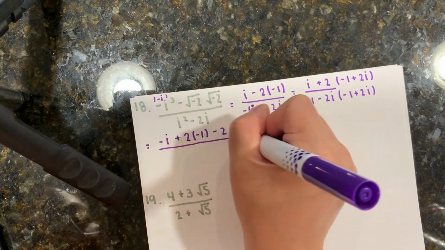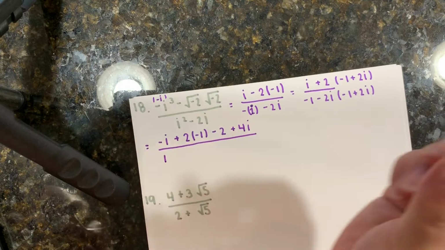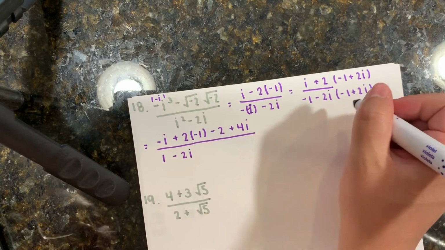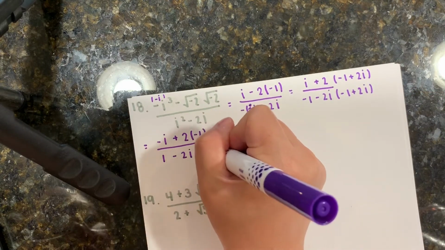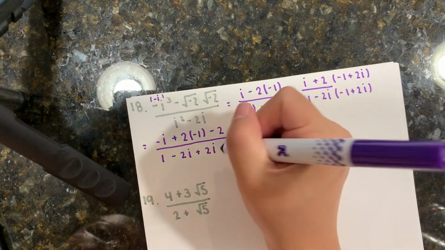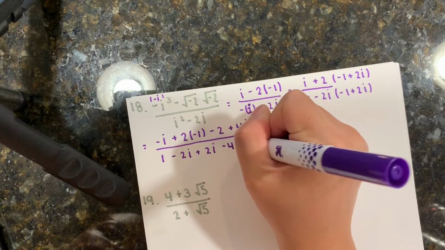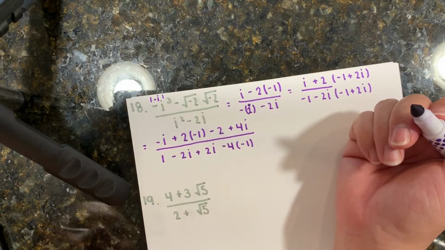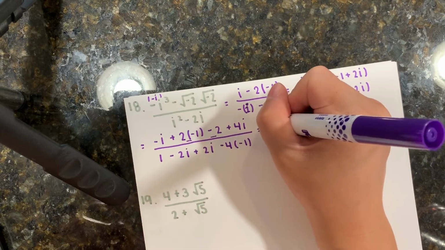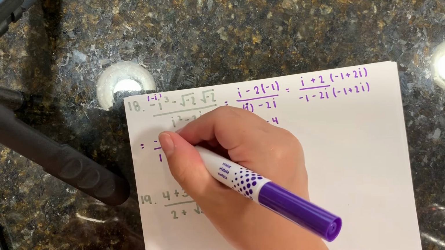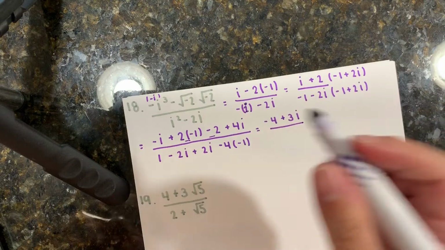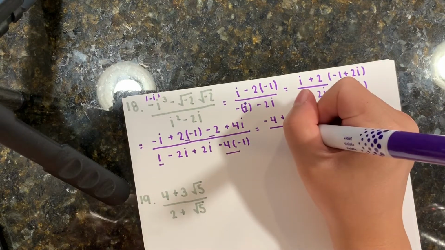In my denominator, negative 1 times negative 1 is positive 1. Negative 1 times 2i would be negative 2i. Negative 2i times negative 1 would be plus 2i. And negative 2i times plus 2i would be negative 4i squared, which is equal to positive 4. So in the numerator, I have negative 2 plus negative 2, which would be negative 4. And then negative i plus 4i would be plus 3i, over 1 plus 4, which is 5.